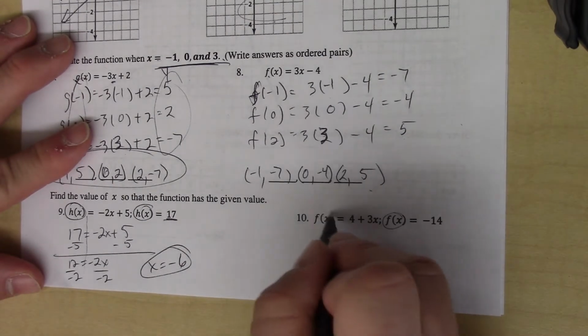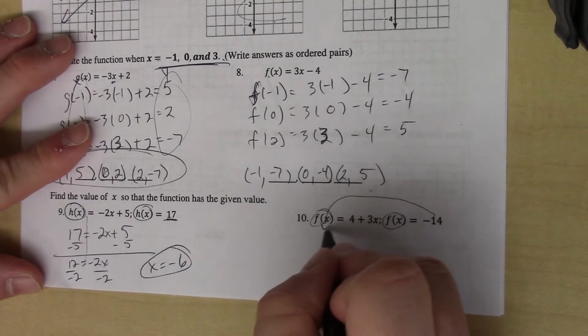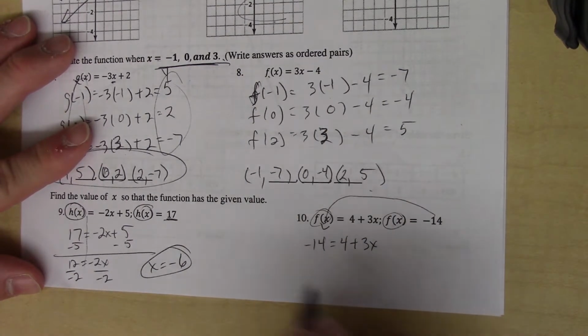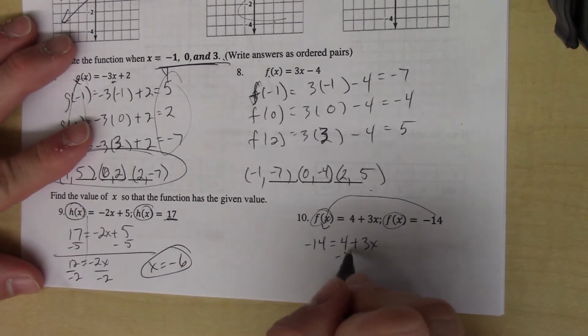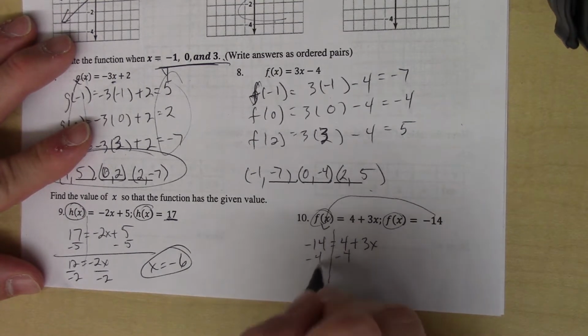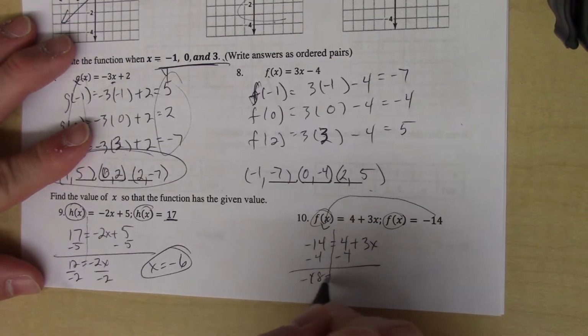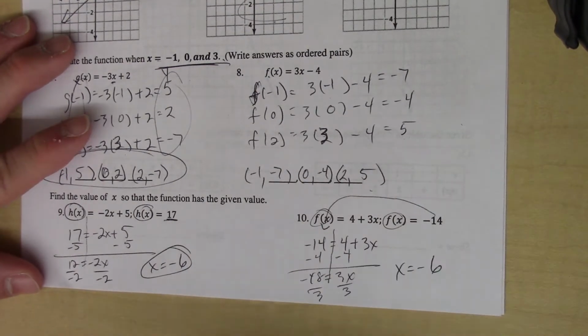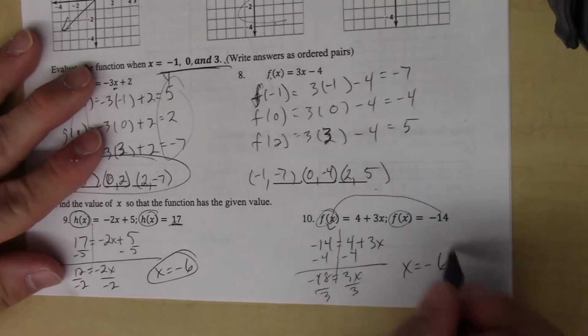Same exact thing on this problem. f of x is f of x. So I'm going to substitute that in for f of x and just write everything else down, right? Do the same thing I did on the previous problem. Get rid of this. Maybe you draw that bar. Get rid of this to get negative 18 equals 3x, and divide to get x equals negative 6. Okay? That's it. That's how you do those problems.